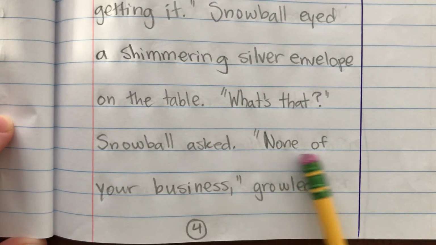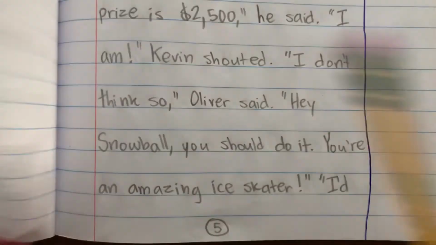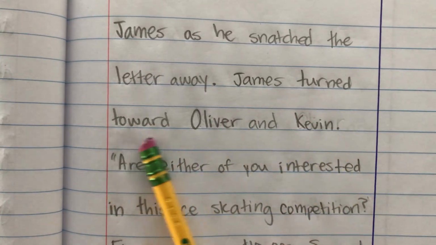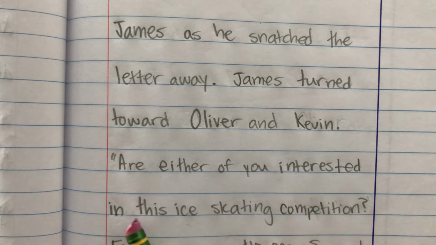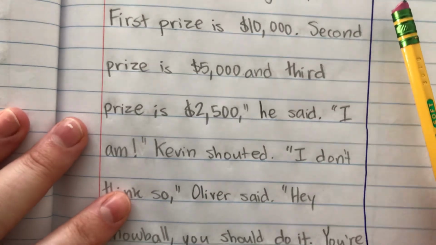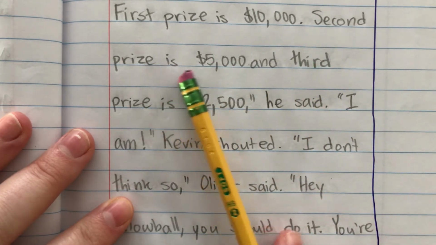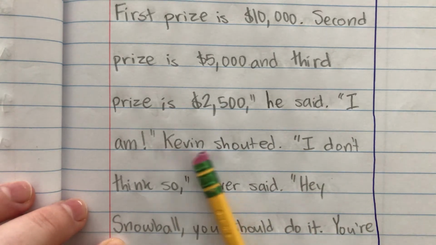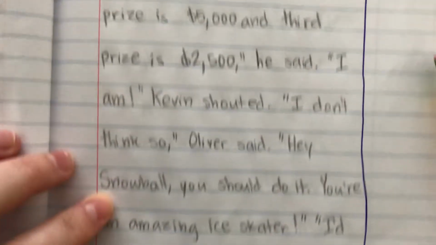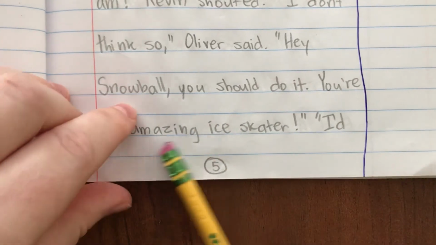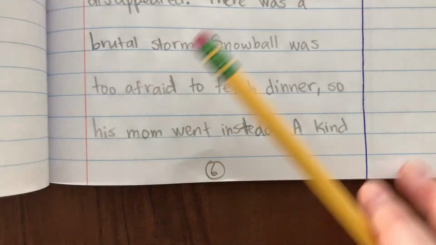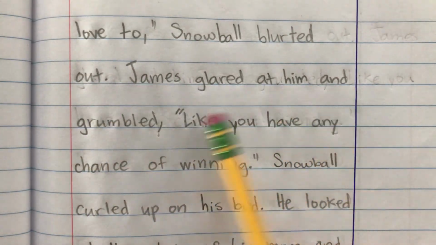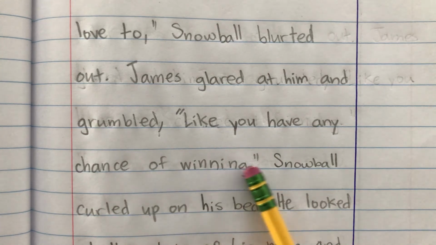"What's that?" Snowball asked. "None of your business," growled James as he snatched the letter away. James turned toward Oliver and Kevin. "Are either of you interested in this ice skating competition? First prize is $10,000, second prize is $5,000, and third prize is $2,500," he said. "I am," Kevin shouted. "I don't think so," Oliver said. "Hey, Snowball, you should do it. You're an amazing ice skater." "I'd love to," Snowball blurted out. James glared at him and grumbled, "Like you have any chance of winning."